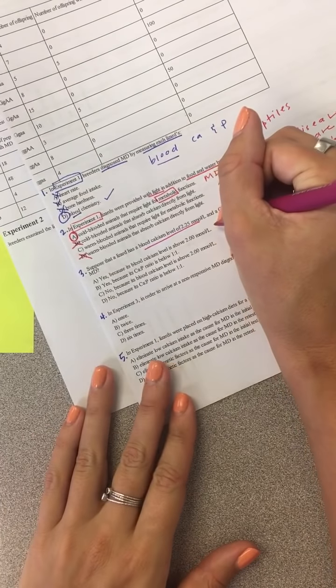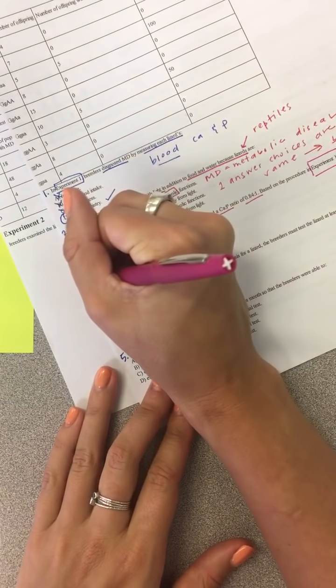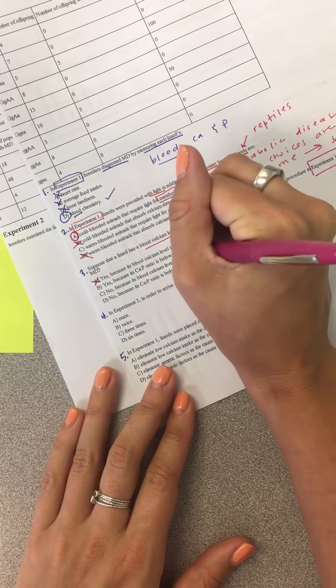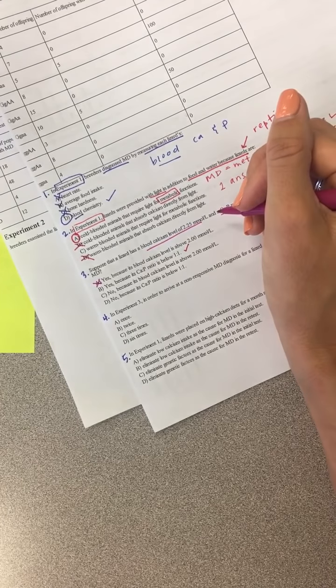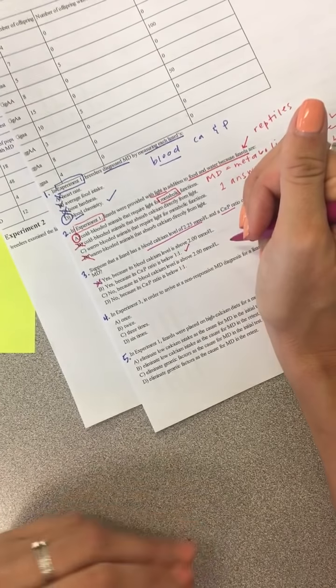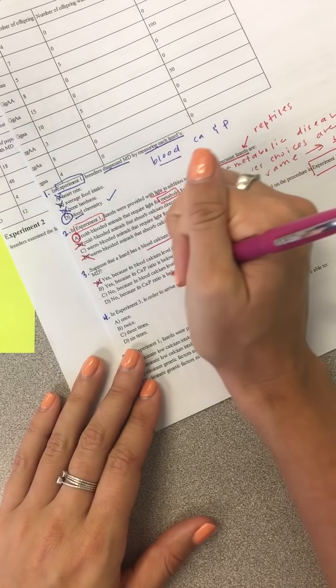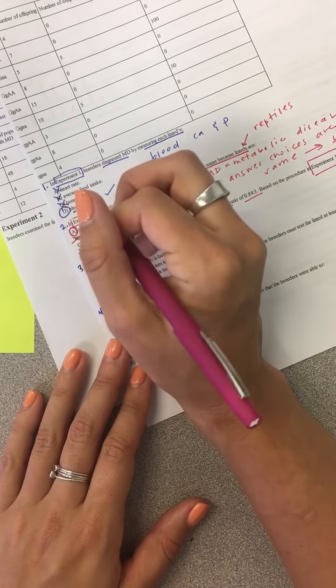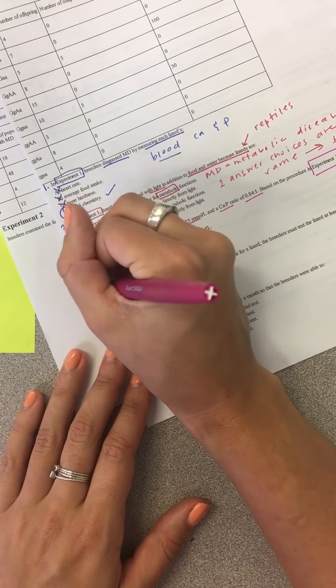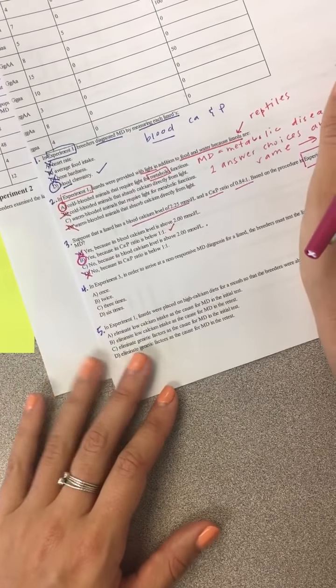Yes, because its blood calcium is above 2.0. That doesn't make sense. Yes, because its calcium to phosphorus is below 1 to 1. Yes. No, because its blood calcium level is below 2.0 per moles. Maybe. And then no, because it's below, so it's not that. So the answer to this one is actually B, because the ratio is below 1 to 1.